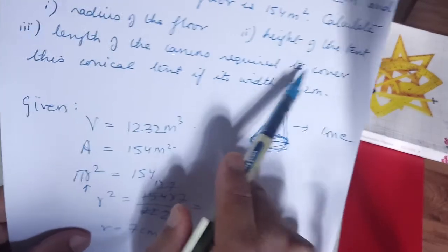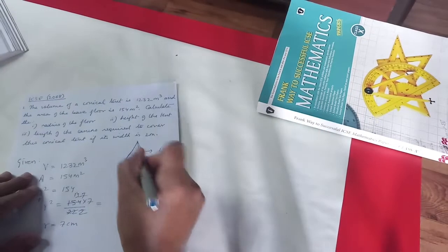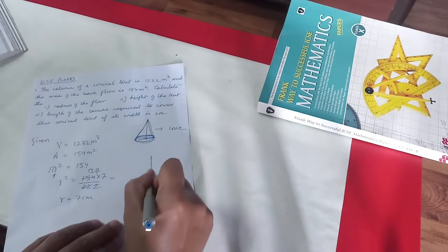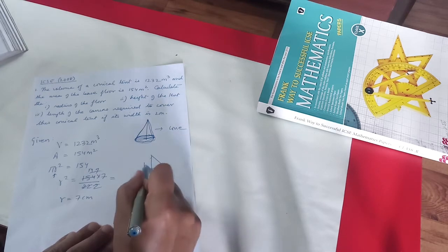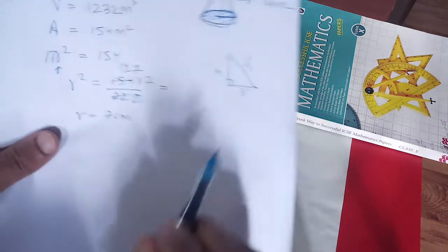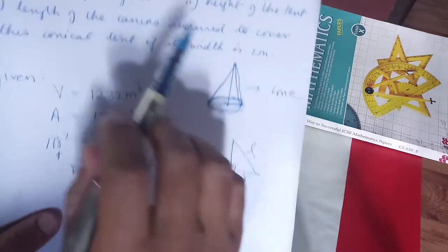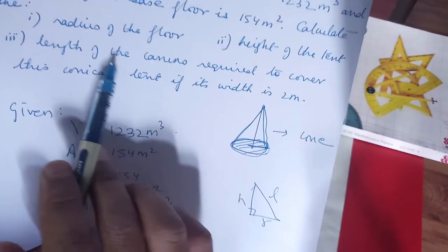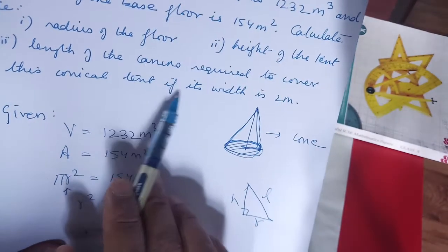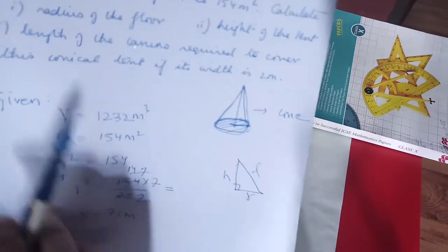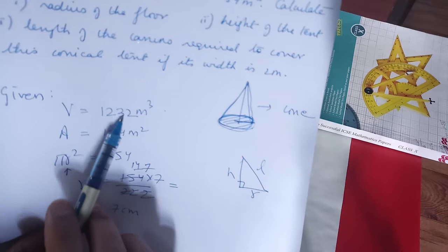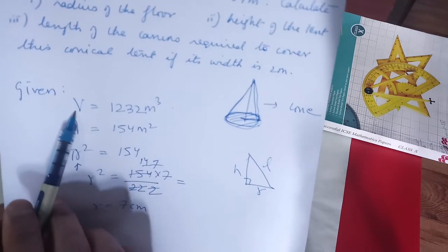Height of the tent. Now to find the height of the tent, if I just take the triangle there, this is radius, this is height, and this is slanting height. Okay, so slanting height is given. Okay, it is not given. Slanting height is not given. So what is given here? The volume of the tent is given. So you have to make use of the formula of the volume.